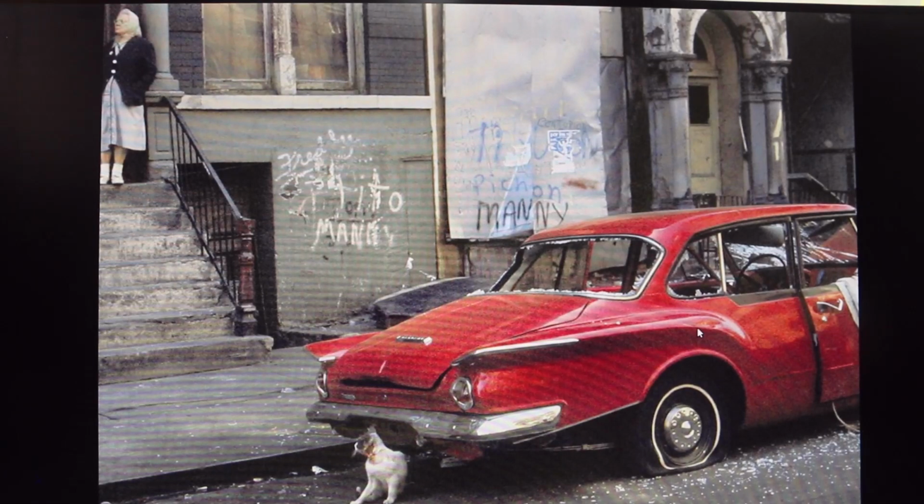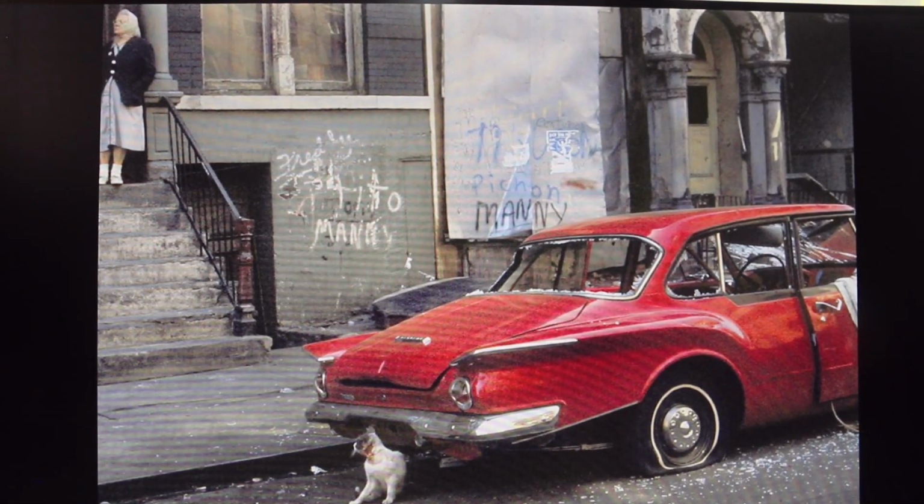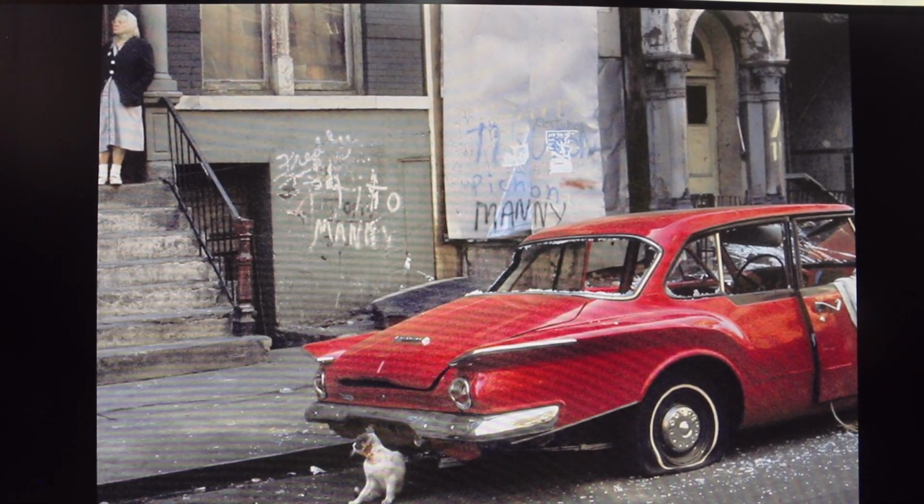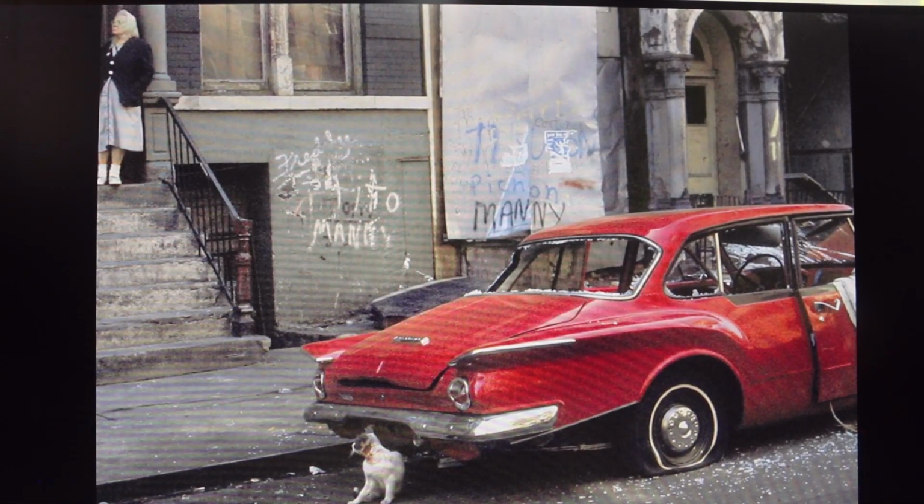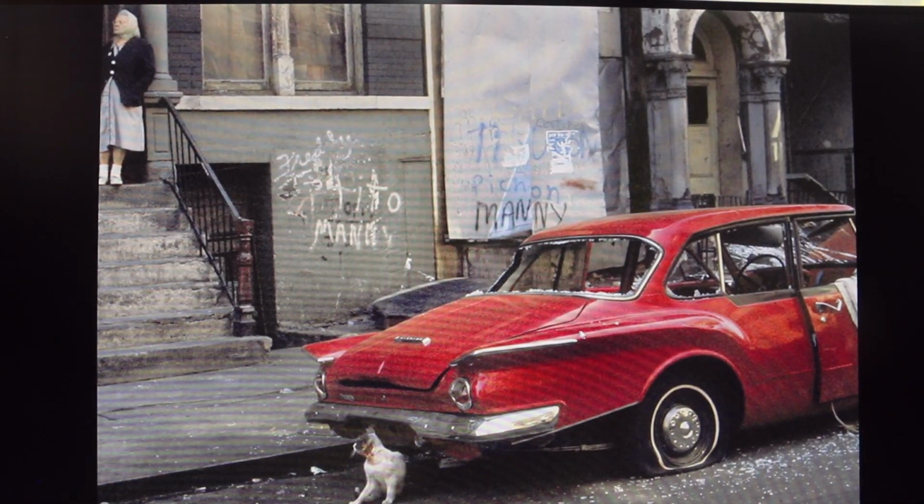But color does add another dimension to photography. For me, black and white's much more interesting, and so I tend to stick to that. But I just wanted, of course, you to be aware of what was happening.